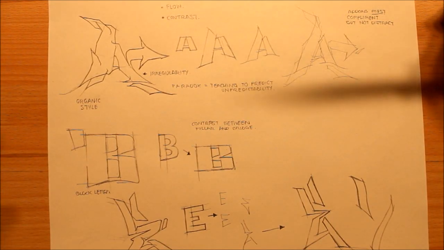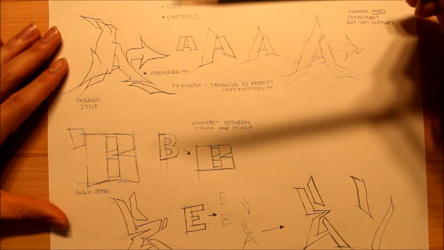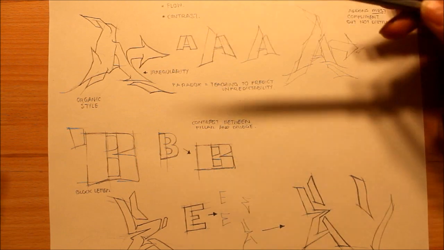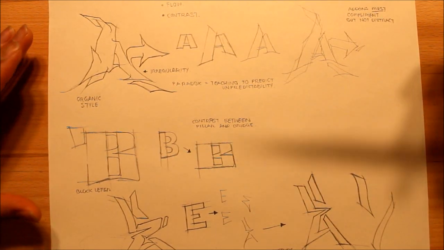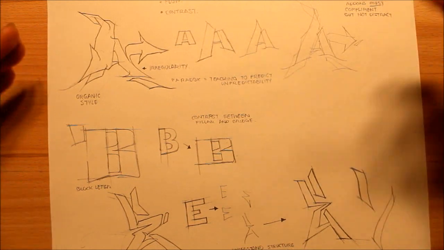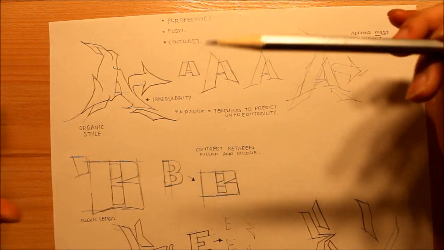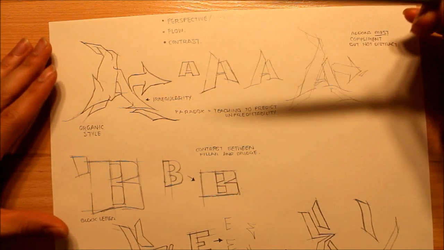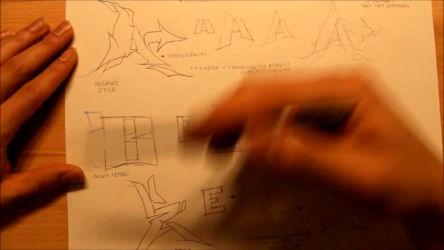So I have a pretty special lesson for you today, and in this tutorial I'm actually going to show you a couple of different variations of the quote-unquote urban style or the graffiti style of the alphabet letters. If you've seen my other videos before, then you know that I talk about the different elements that you can apply to specific lettering, like perspective, flow, and contrast. So in this case we got a couple of different things going on.